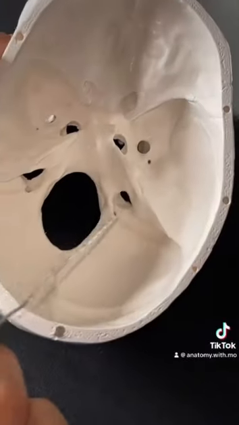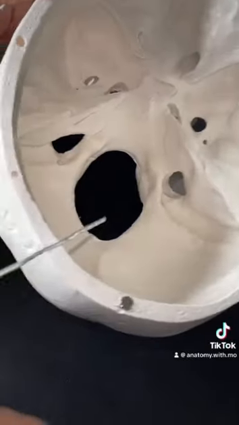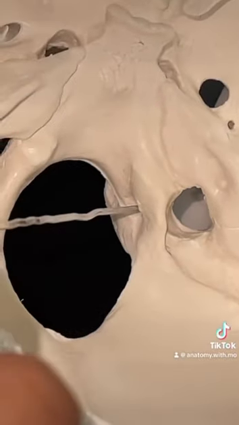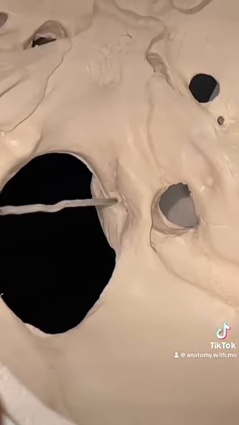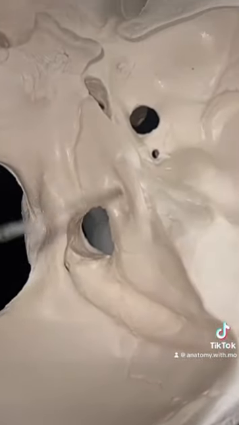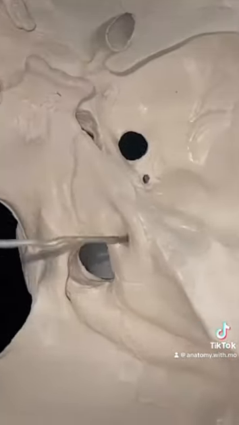You've got canals and foramens within the posterior cranial fossa. This region here is called the hypoglossal canal, through which your hypoglossal nerve passes. This is the petrous part of your temporal bone, and here there's no perforation.